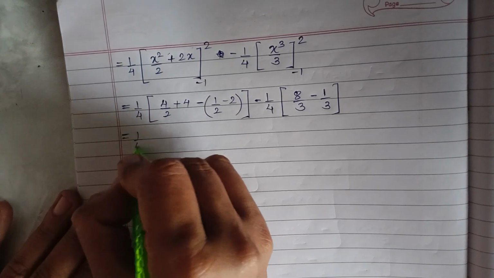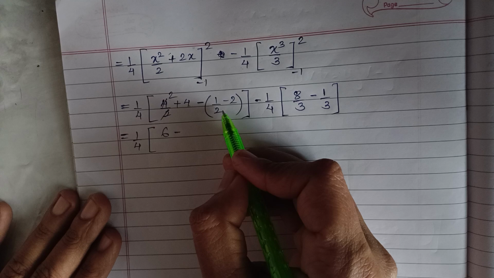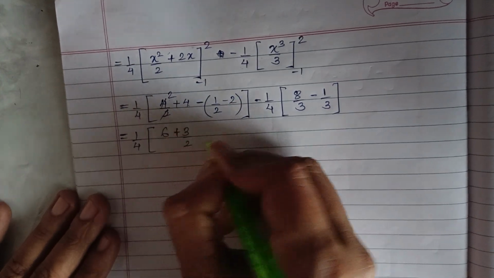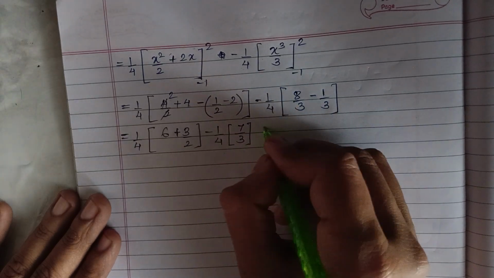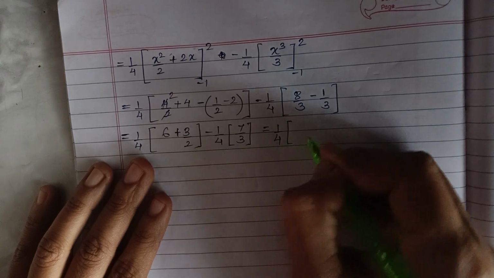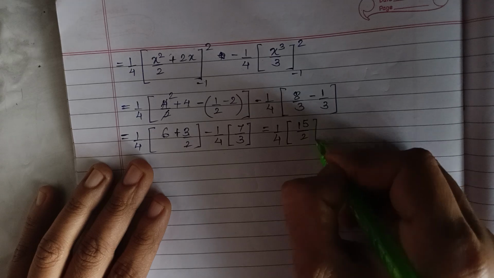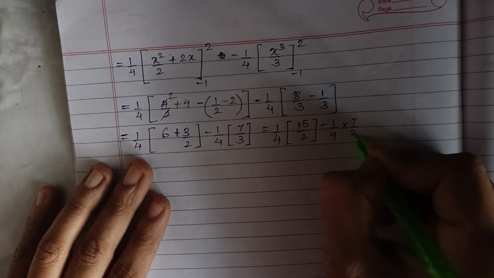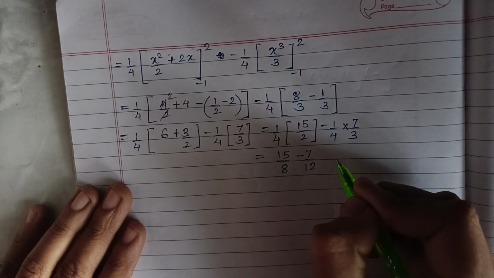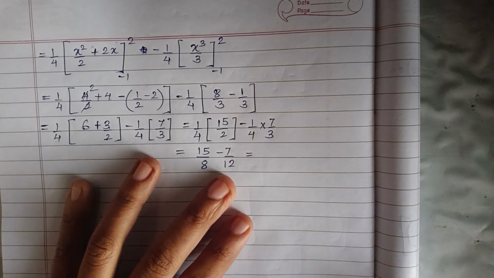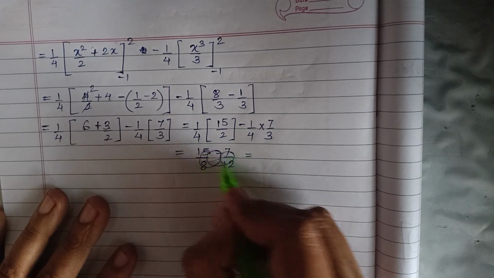So 6 minus 3 by 2, 12 plus 3, so it is 15 by 8, 7 by 12. Or we can keep 1 by 4 outside.